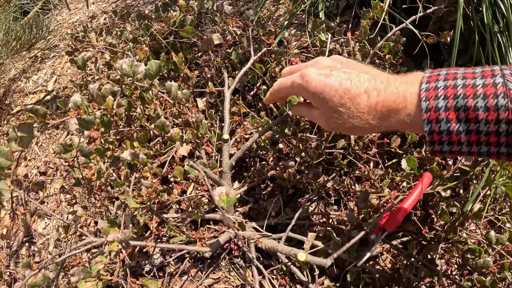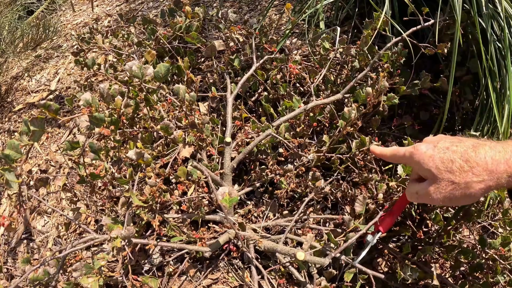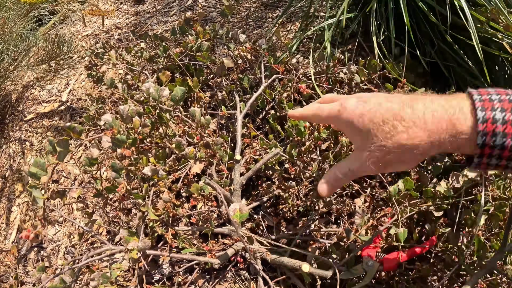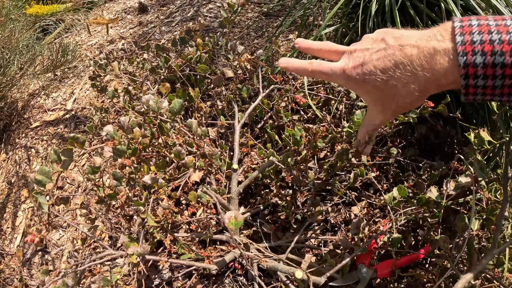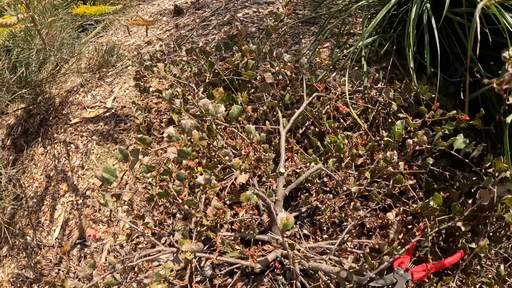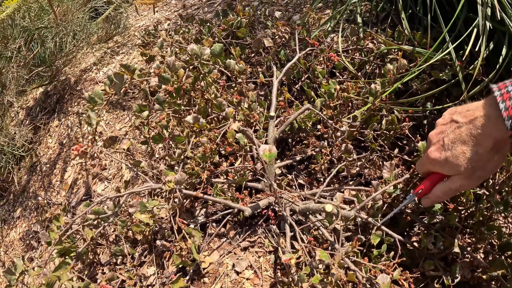As I'm cutting, I'm still trying to leave some of these branches that are trailing out, you know, so the plant will still continue to grow outwards. And I do have to leave some foliage on the plant.